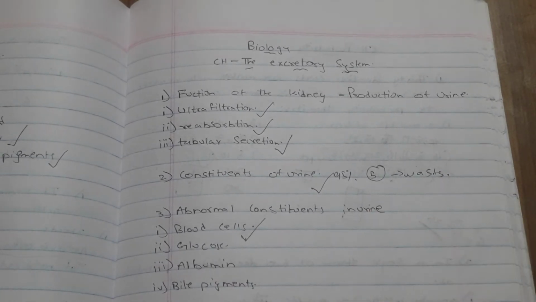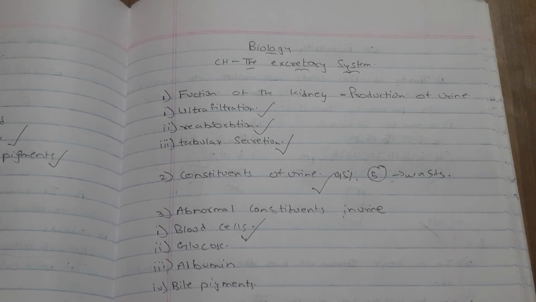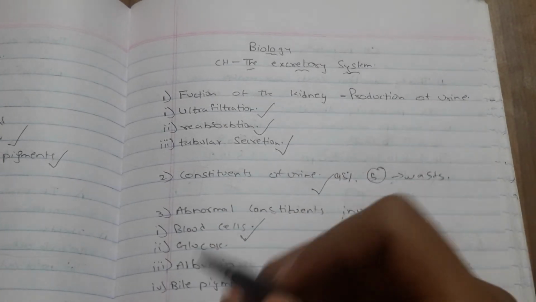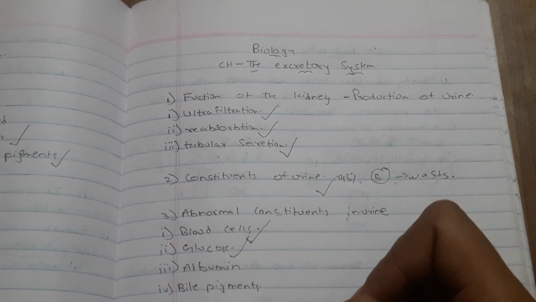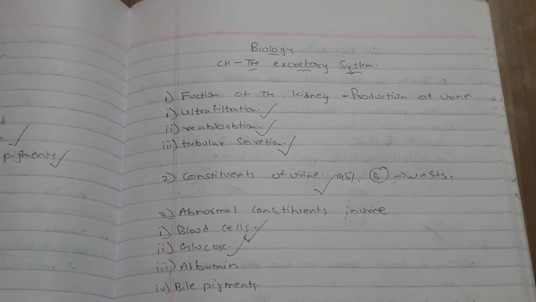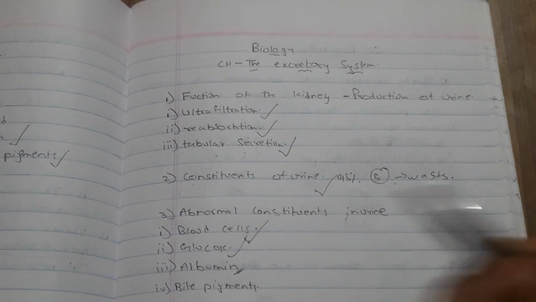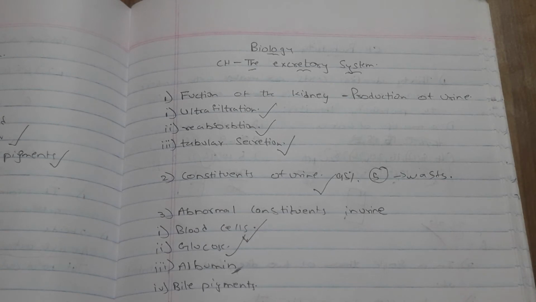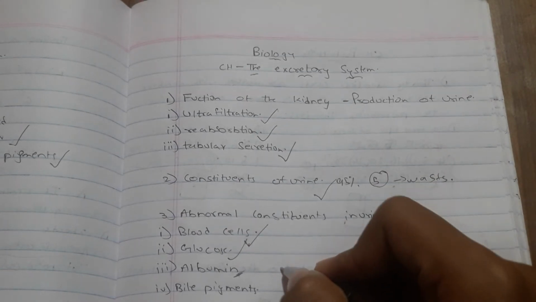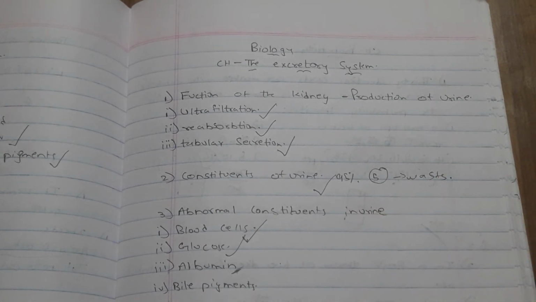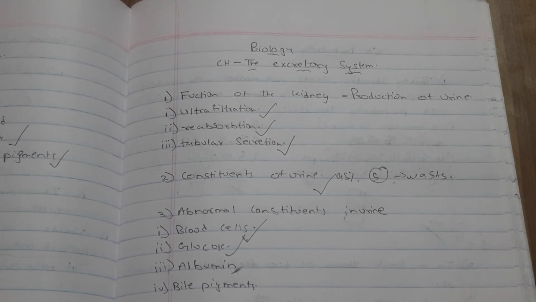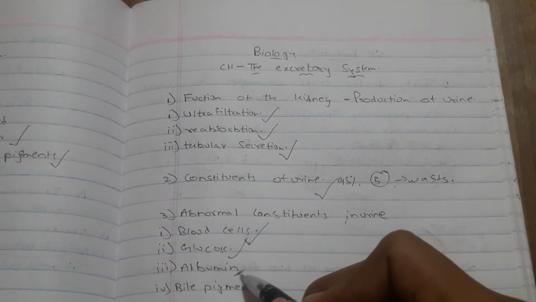Now moving to glucose. Due to diabetes, in some cases a large amount of glucose is passed out through the urine. Now moving to albumin. During high blood pressure in the Bowman's capsule, the membrane, on account of bacterial infection, lets a number of albumin proteins pass out through the urine, so that is called albuminuria.